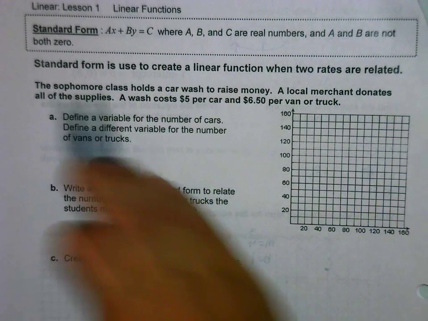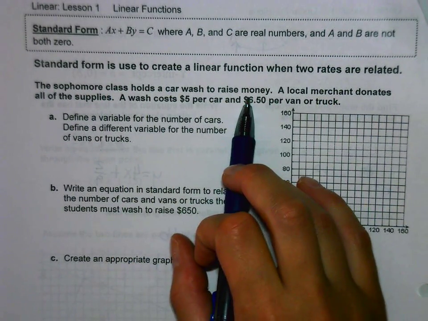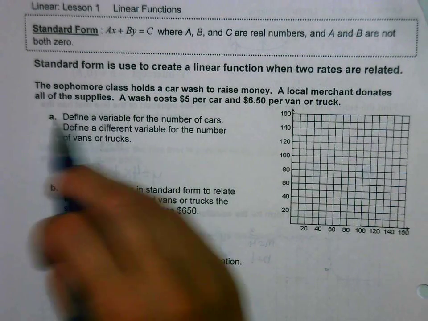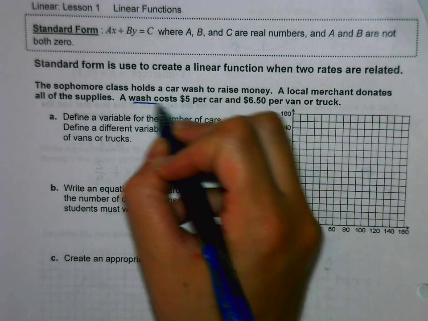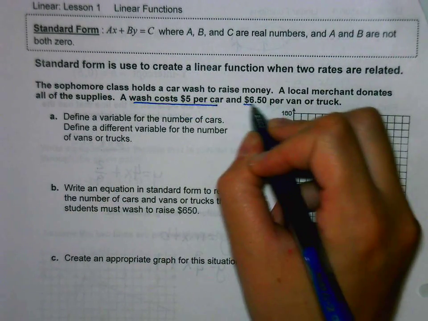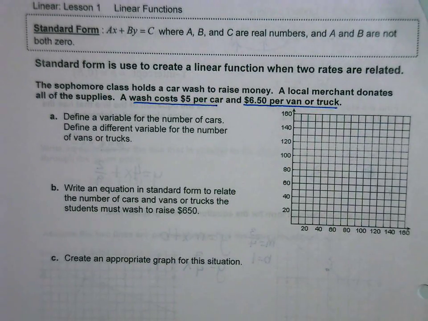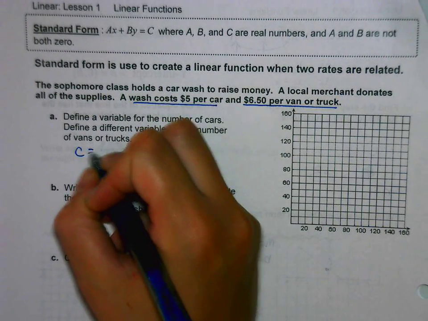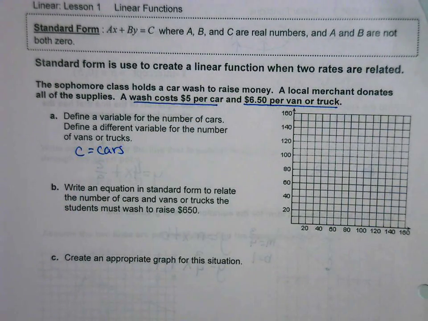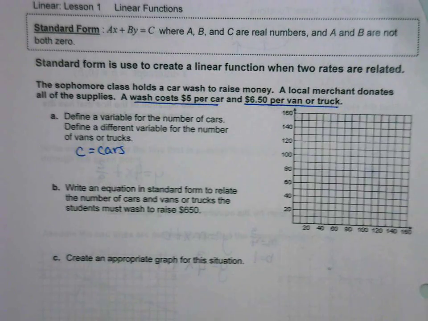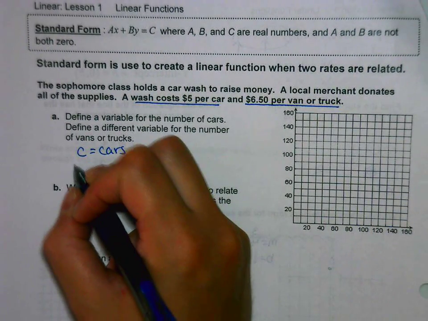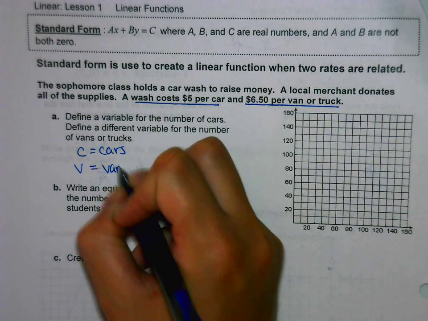The sophomore class holds a car wash to raise money. A local merchant donates all of the supplies. A wash costs $5 per car and $6.50 per van or truck. So let's first define a variable for the number of cars. If we're working with cars, we're going to label that C. And we're going to define a different variable for the number of vans or trucks, and let's use V. That's for vans or trucks.